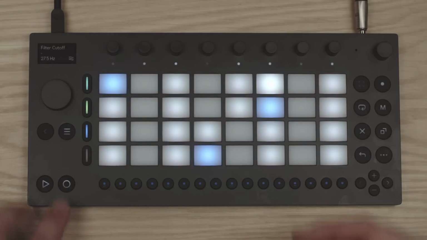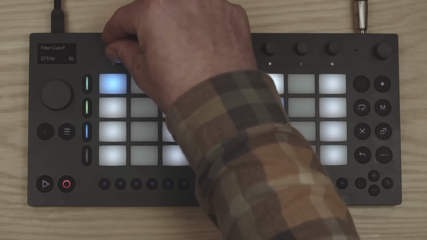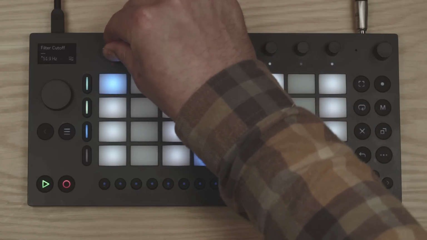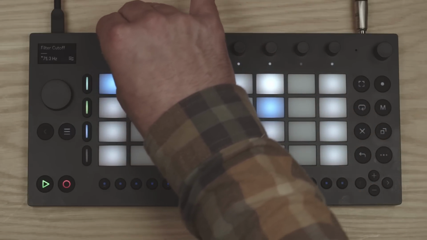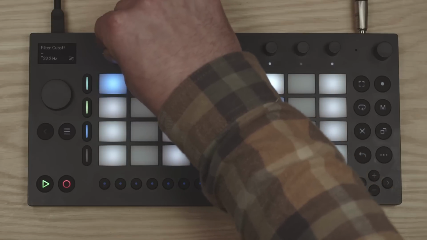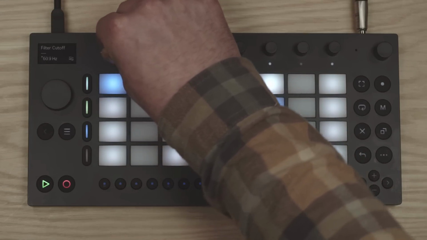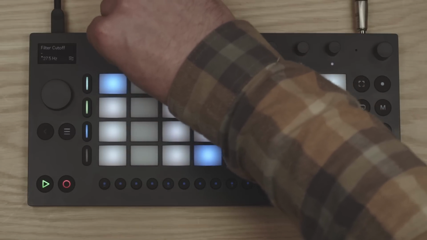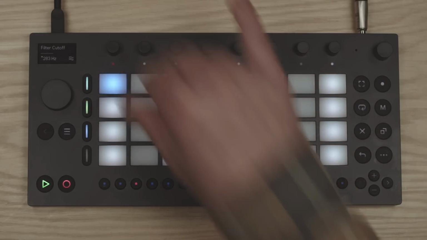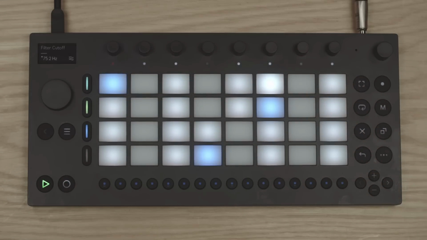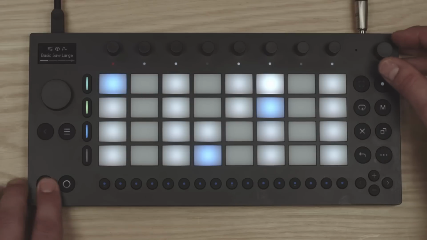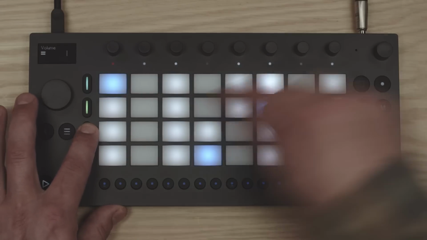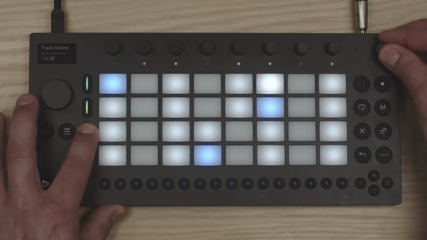And I'm just going to automate that filter cutoff. Just going to turn the synth track down a little bit by holding the track button and turning the knob.